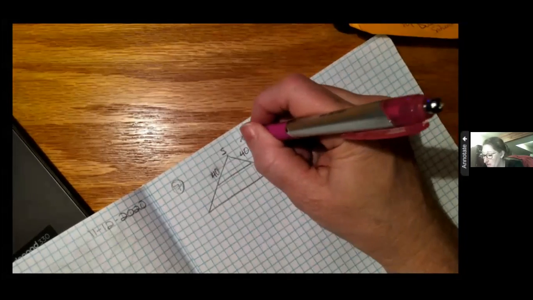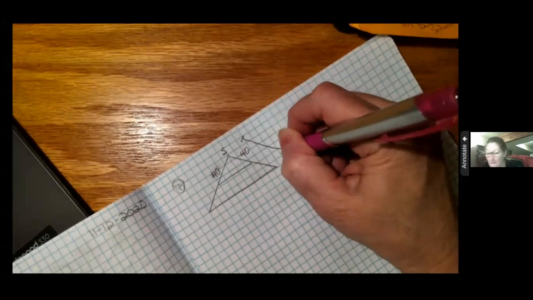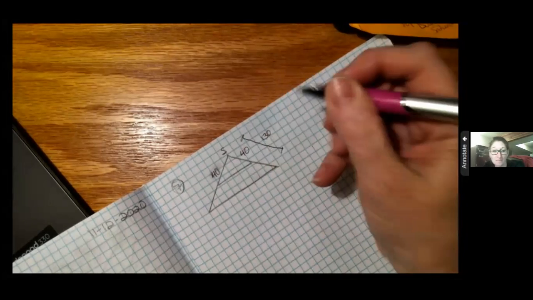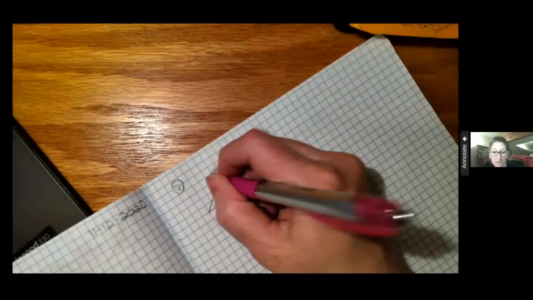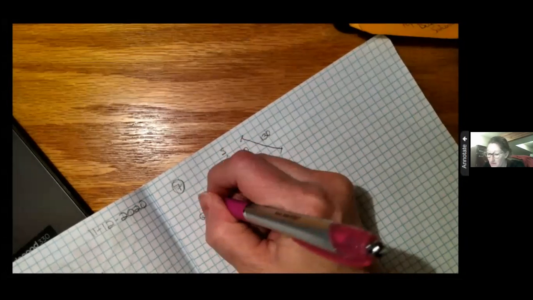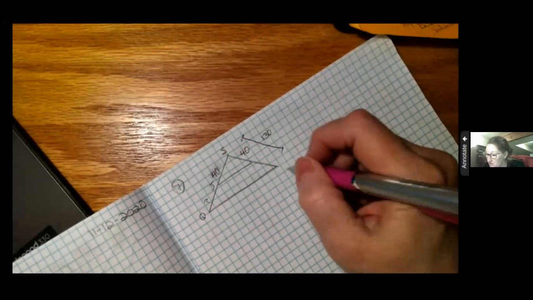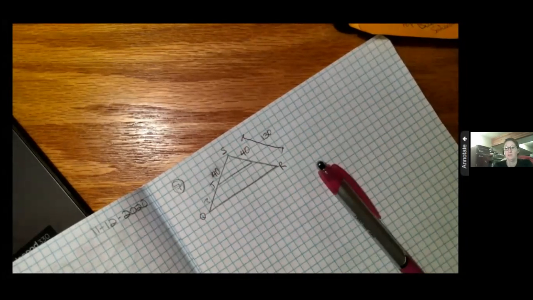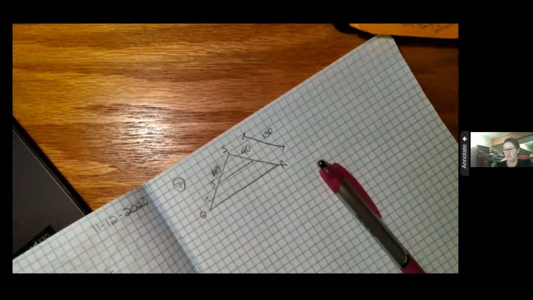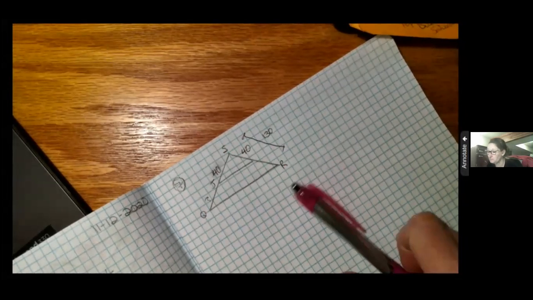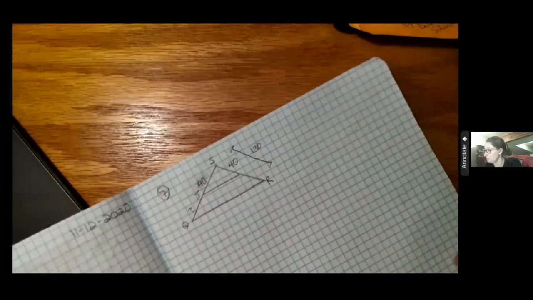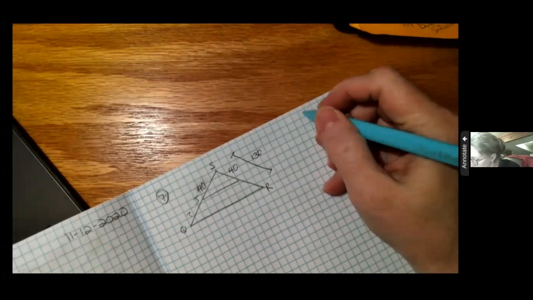Anybody? And I can't see my chat, so hold on a second. Because then you guys should be able to figure out. Now, this is kind of a unique one. Okay, so again, I'll redraw them so you can see the smaller one and the bigger one.